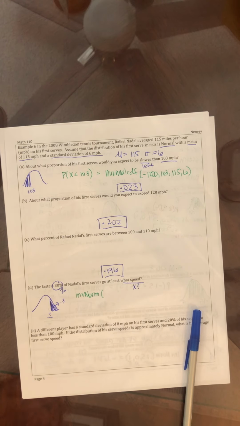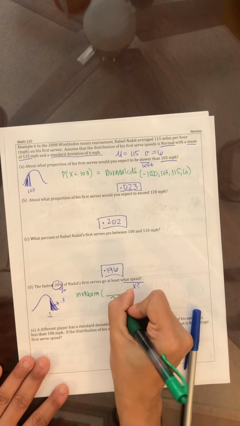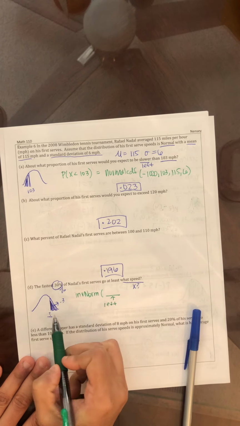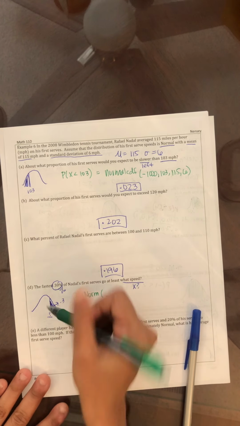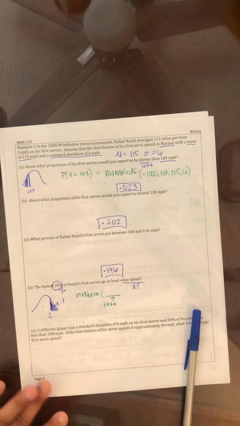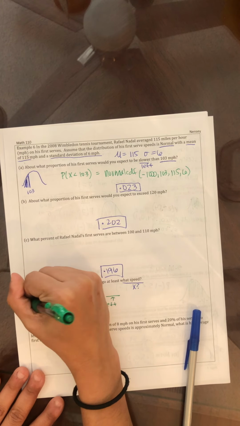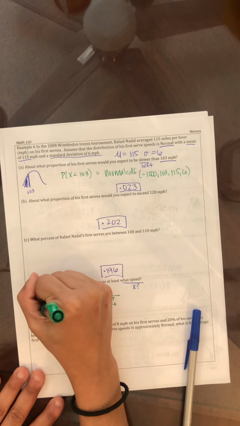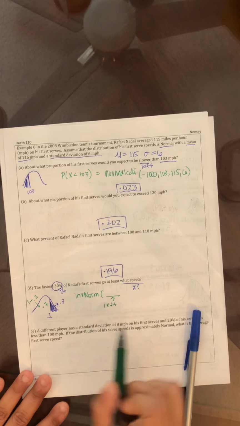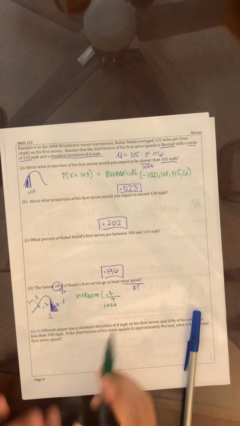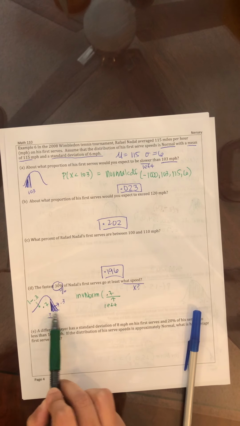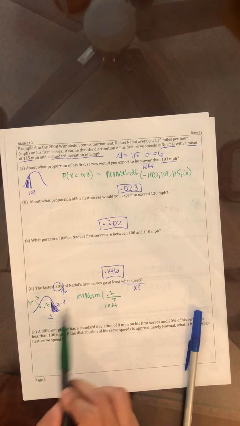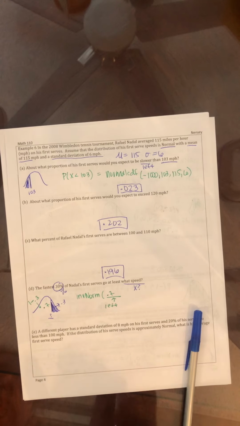Now here's the trick. Inverse norm, this number is always to the left. And the whole curve, and it's always going to be true, is 100% or 1. If this is 0.3, what is this number? Well, all I do is subtract 1 minus 0.3, and I get 0.7. And that's what we're going to plug in here. So again, a little thing is the first number is always the area to the left. So if this is 0.3 to the right, because it's the fastest 30%, the slowest would be 70%.